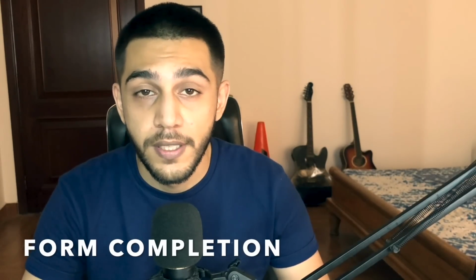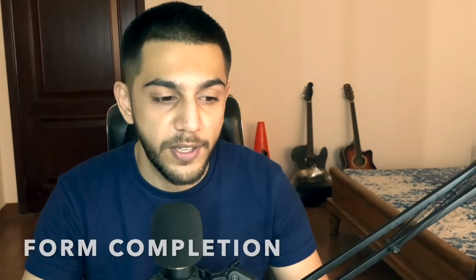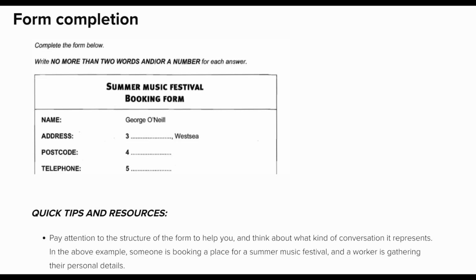So the first type of question that you might encounter in the exam is the form completion question. This usually boils down to noting down an address, a telephone number, maybe a fax address, things of that sort. My advice to you would be to pay attention to the structure of the form, and that's going to help you think about the conversation in a chronological order so you know when your answers are going to show up and what you're going to be looking for.